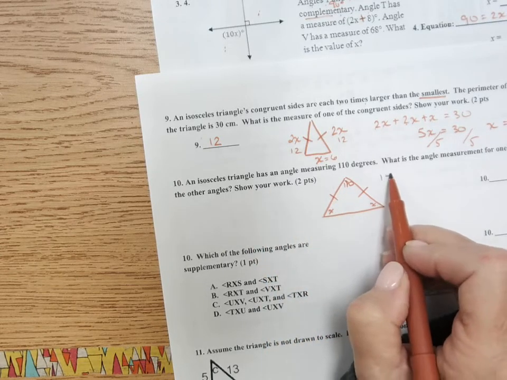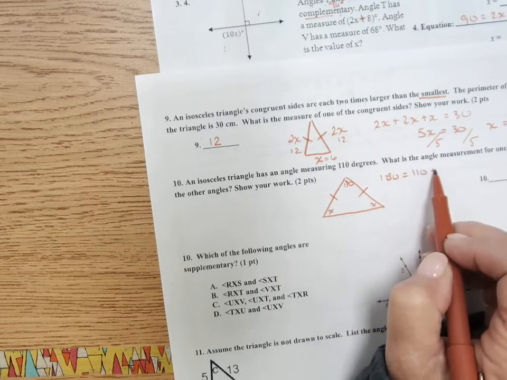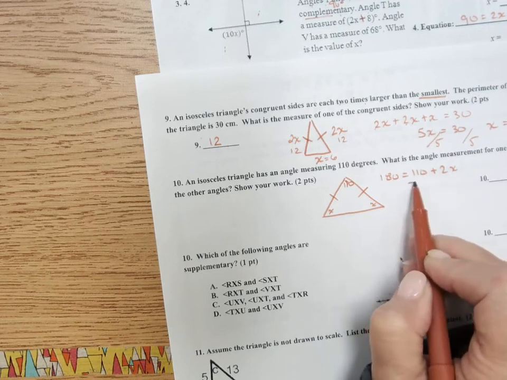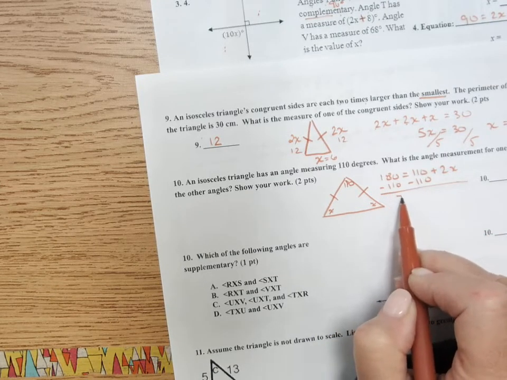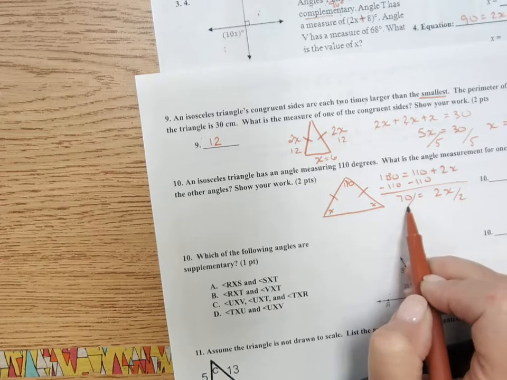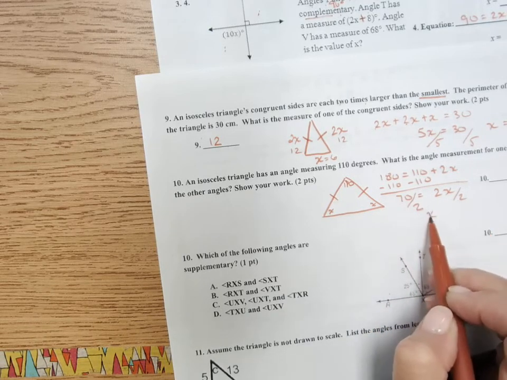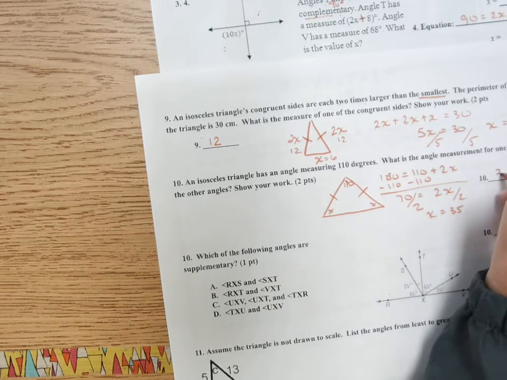So I know that all triangles add up to 180. I subtract the 110-degree angle from both sides. I'm left with 70 equaling 2x. Divide by 2, divide by 2, x equals 35. So what was the measure of one of the angles? 35 degrees.